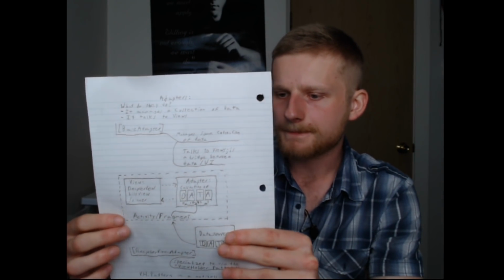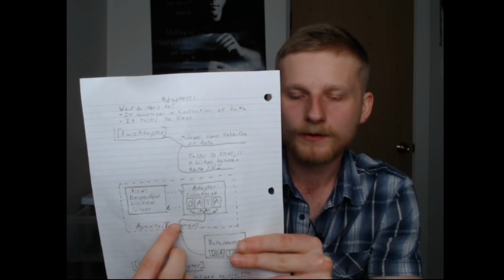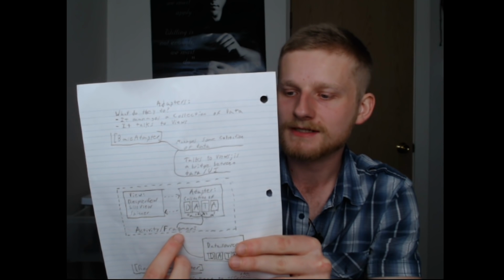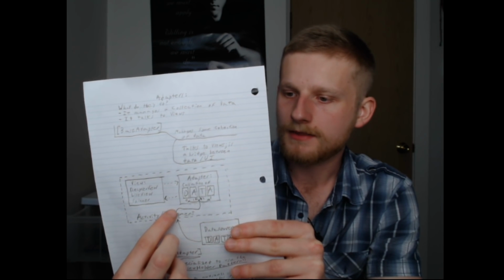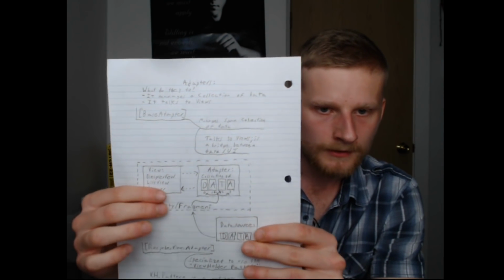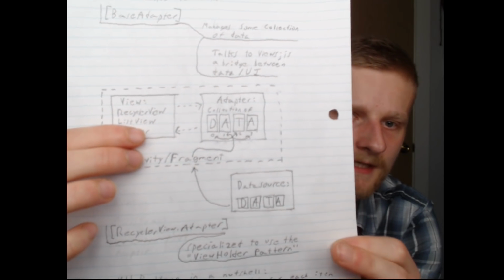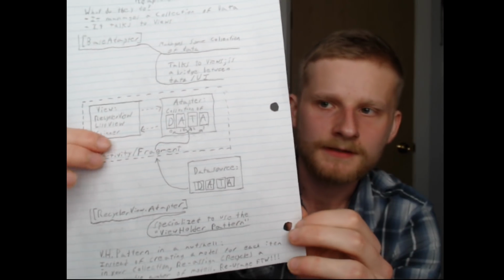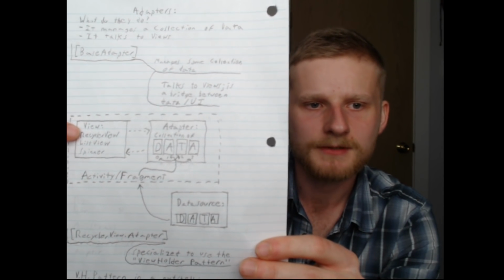So basically the data gets sent, or called, or passed into the activity or the fragment, whatever. Then it gets given to the adapter. Now, a couple of things to note. Notice that the adapter has position and it talks to a view. Again, that view could be a list view, a spinner, or a recycler view, it doesn't matter. These things talk to each other.